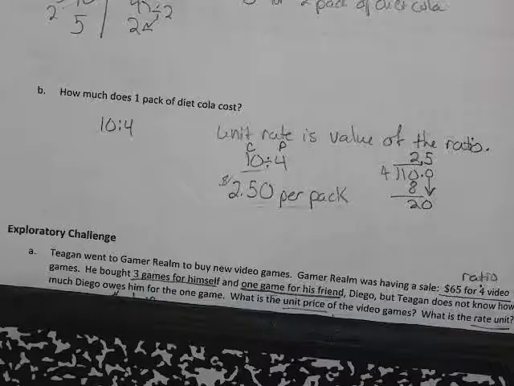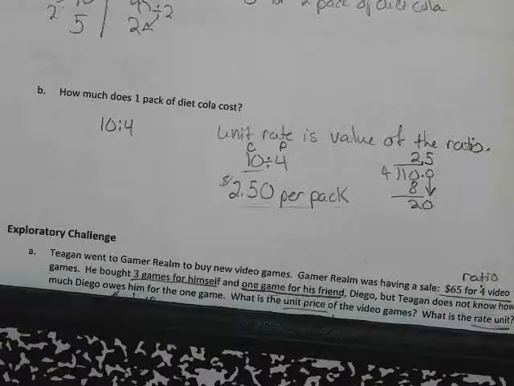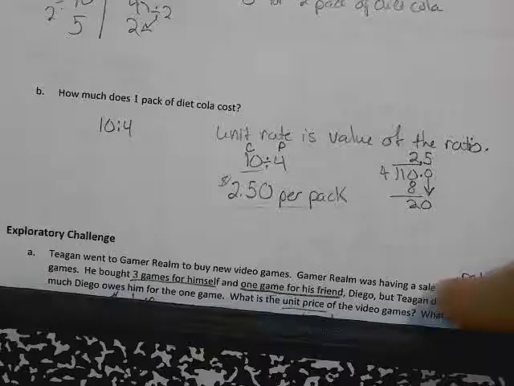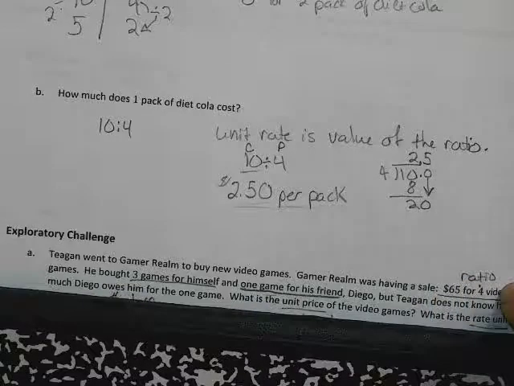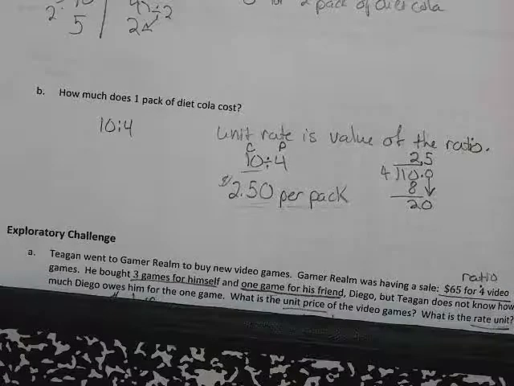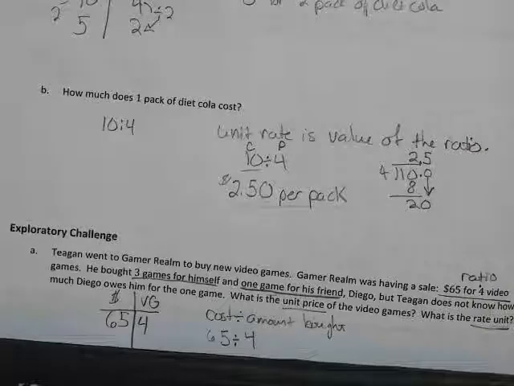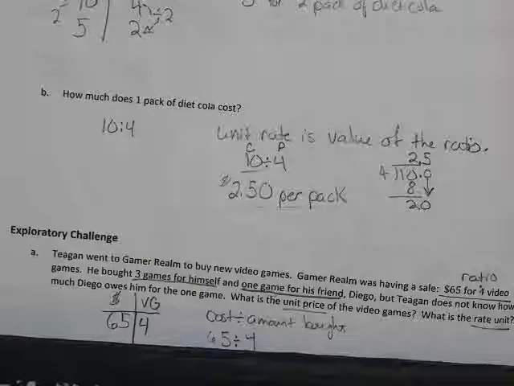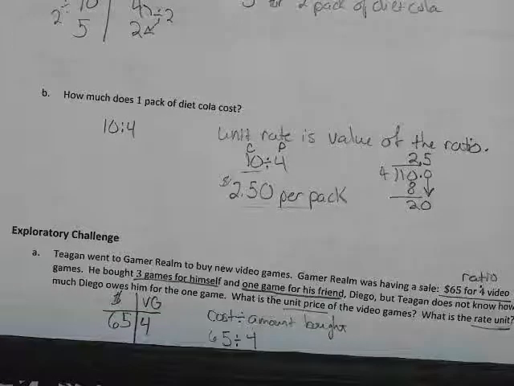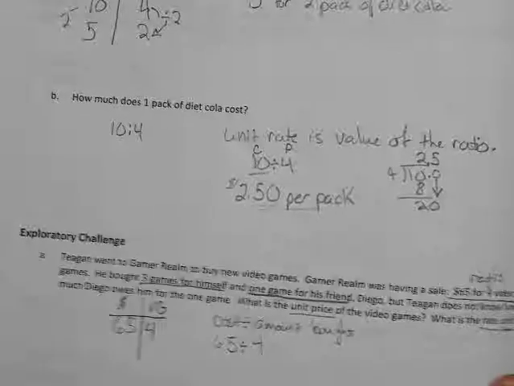Remember, unit price is going to be the cost per 1 video game, and the rate unit is what you're measuring by. Well, we already know that we're measuring cost per video game because in the first ratio, it's dollars in video games. So that's dollars per video game. That's our rate unit. We don't have to do anything to find that. But now we're going to have to find the unit rate, and the unit rate requires us to use the ratio. So that's $65 to 4 video games. And remember, anytime you're doing unit rate, you want to do cost divided by amount bought, which was $65 divided by 4 video games.